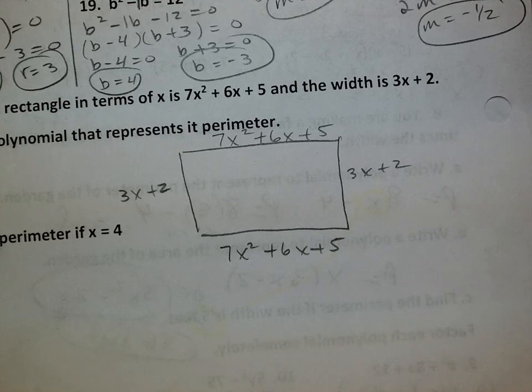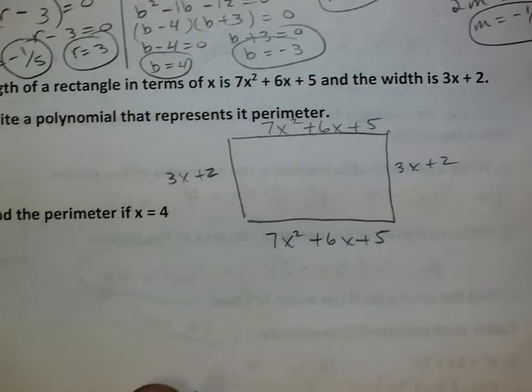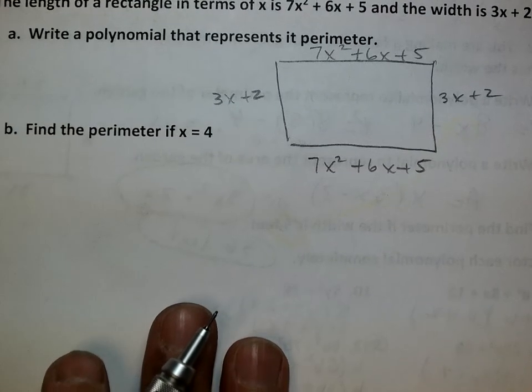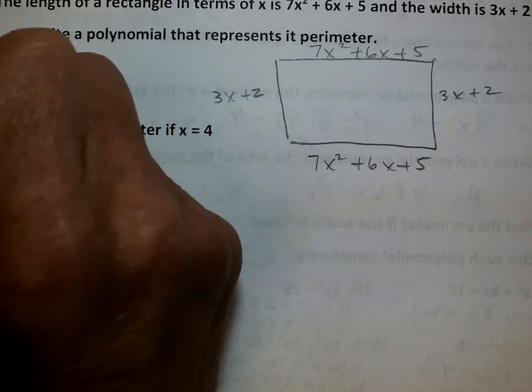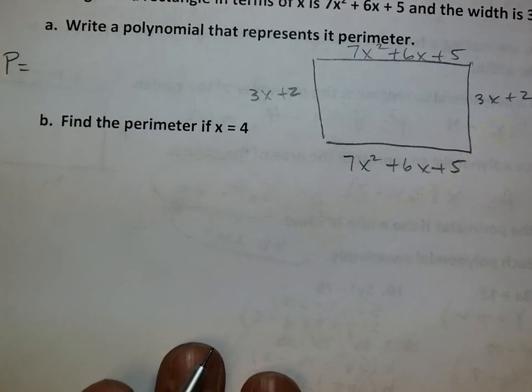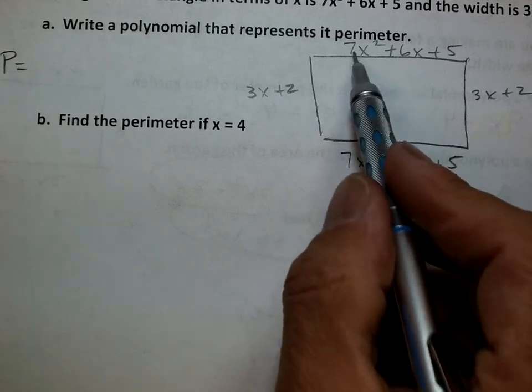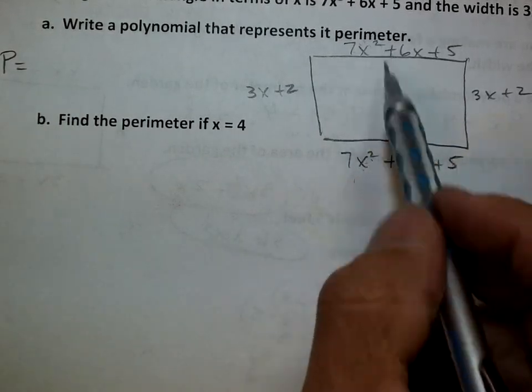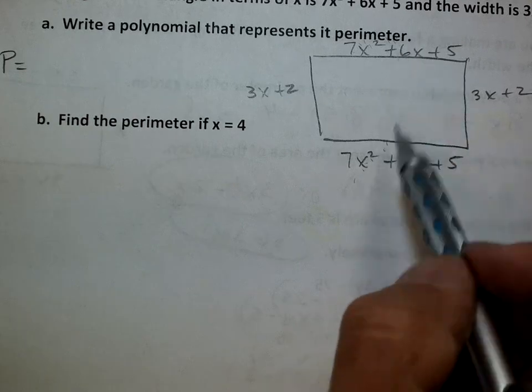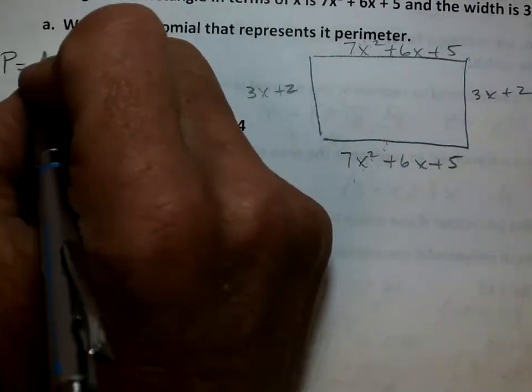Now the perimeter is just to add all the way around, right? Hey, Suze, can you see that? Is that better? So the perimeter's got to be adding all the way around. Perimeter's going to be 14x squared, right? See the 14x squared.